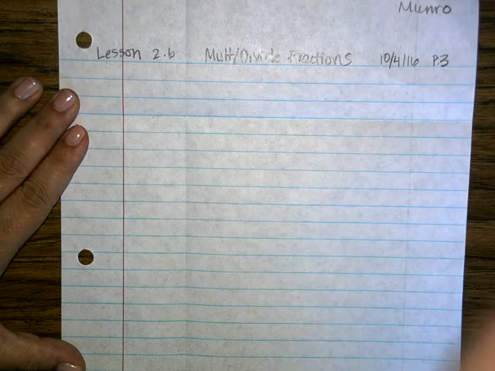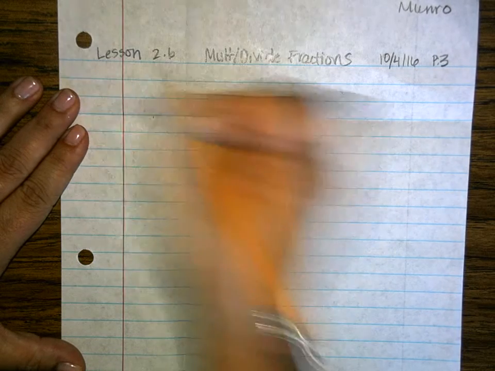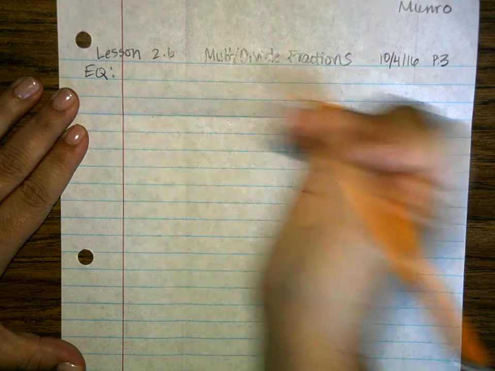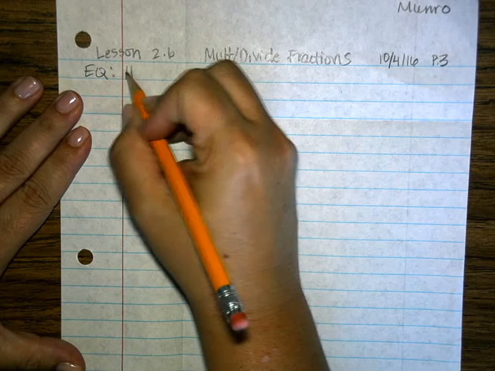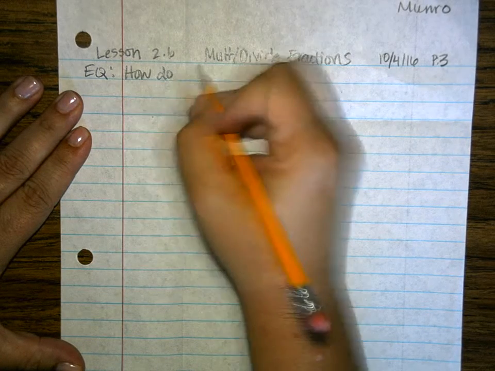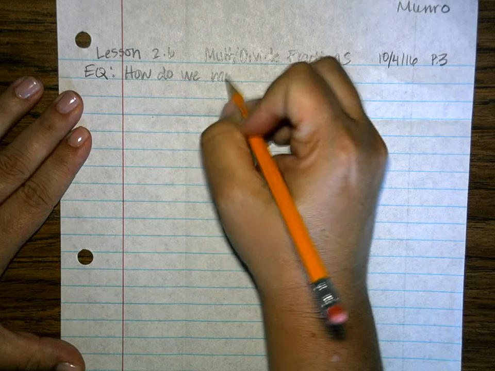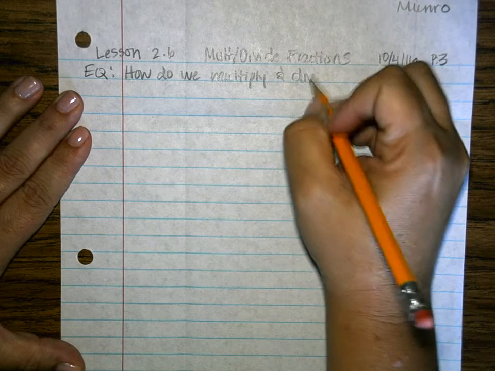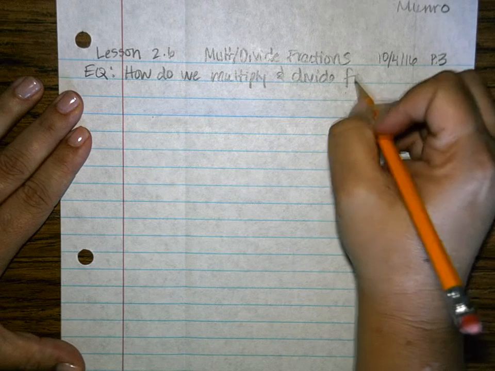And then we have an essential question, so instead of writing essential question, just write EQ. And this is still on the board. How do we multiply and divide fractions?